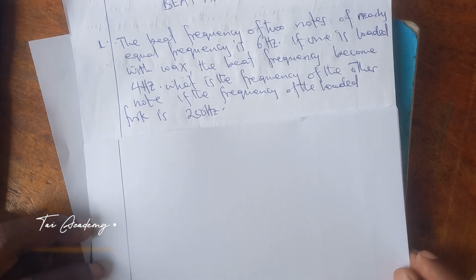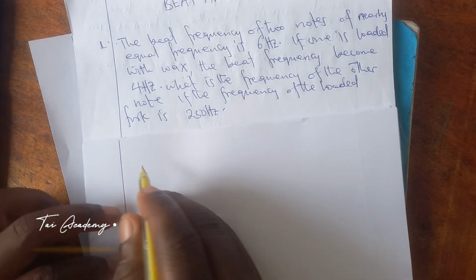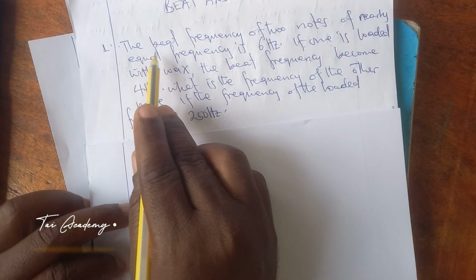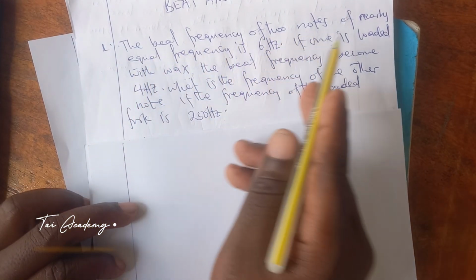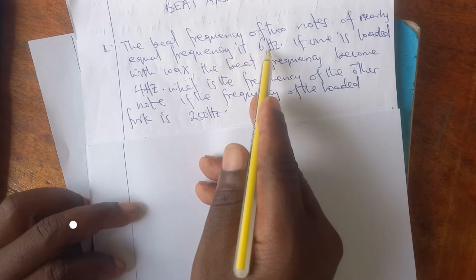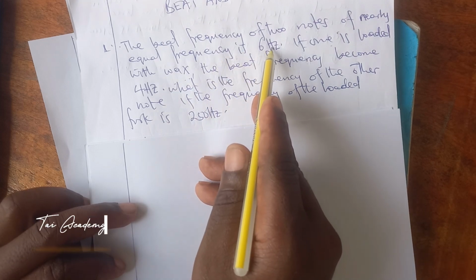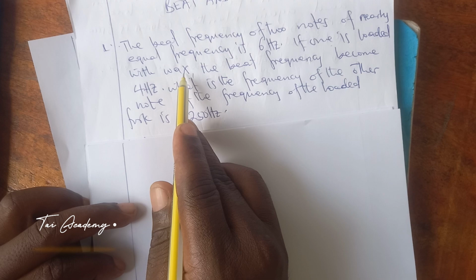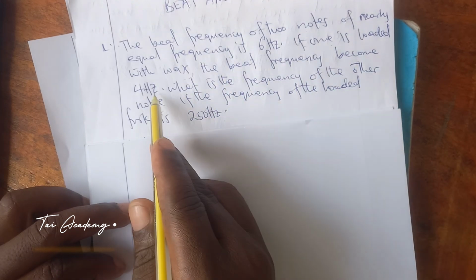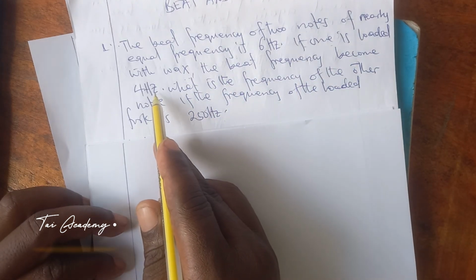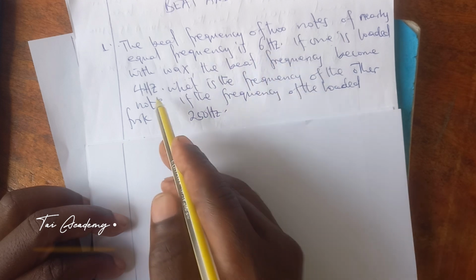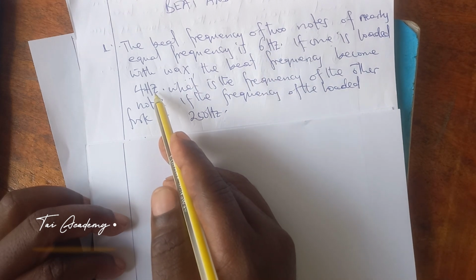Welcome to our class. Question number 1. The beat frequency of two notes of nearly equal frequency is equal to 6 Hz. If one is loaded with wax, the beat frequency becomes 4 Hz. This is the beat frequency before, this is the beat frequency after loading.